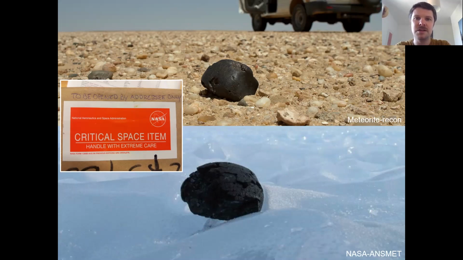And these are what we call finds, these meteorites. And worldwide, there's probably over 60,000 meteorites these days. And most of those are meteorite finds, so things that were found by people and not seen coming in through the atmosphere.